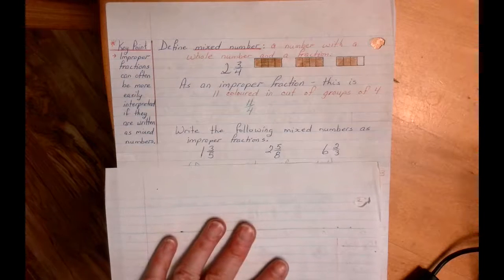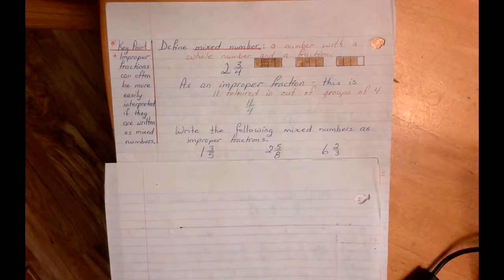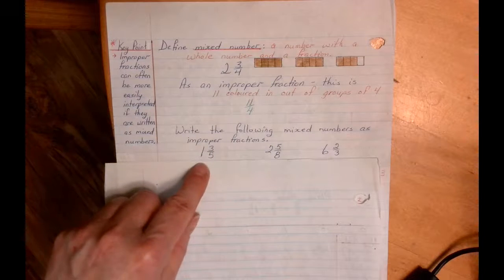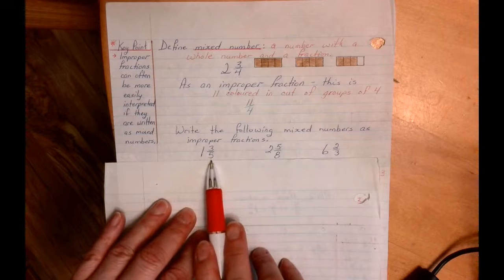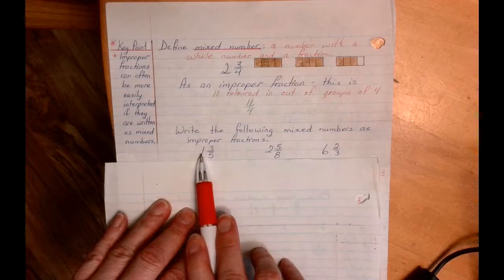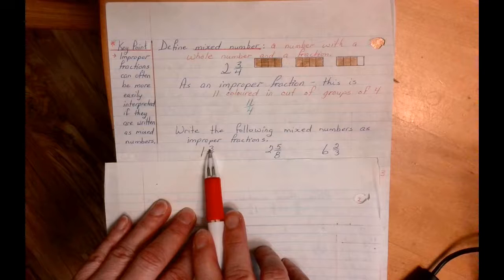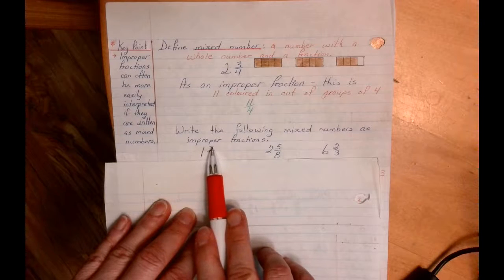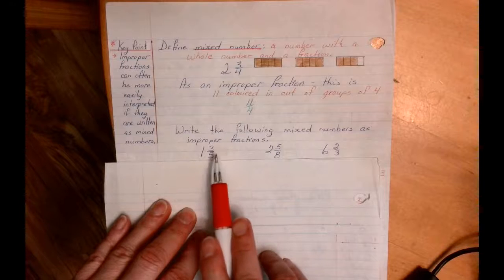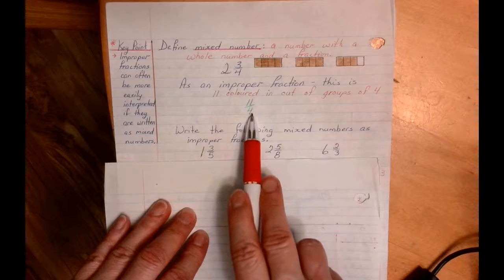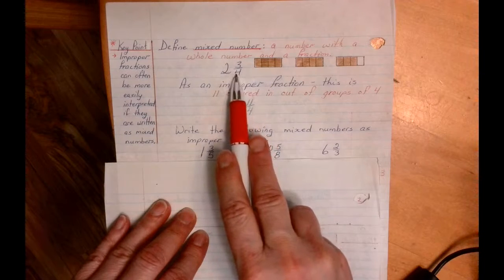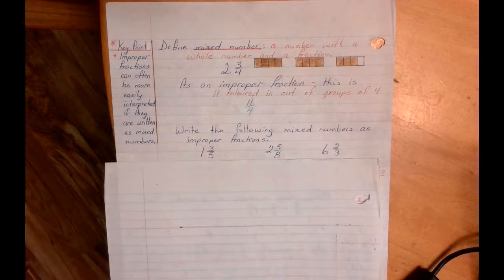Now, if we could please practice in your key tab writing the following mixed numbers as improper fractions. Remember, you're going to take your denominator, times it by your whole number, 5 times 1, plus your numerator. So 5 times 1 plus 3. And it will be a number over your original denominator, just like we ended up with this denominator being the same as it was up here. So give those 3 a try, pause the video, and come back to me.